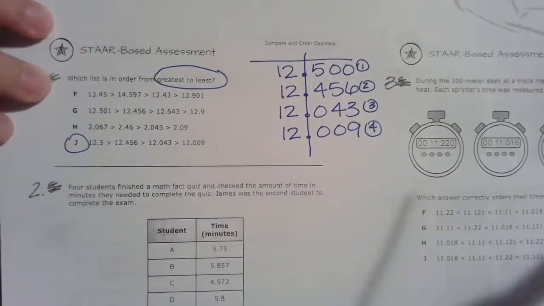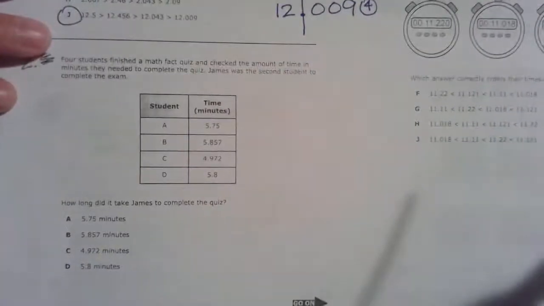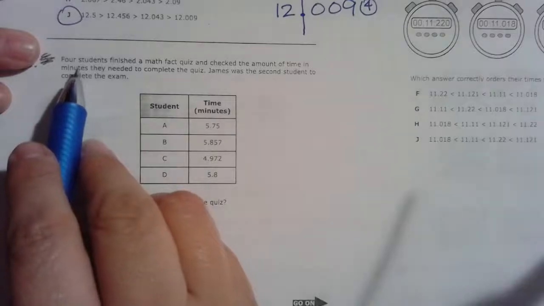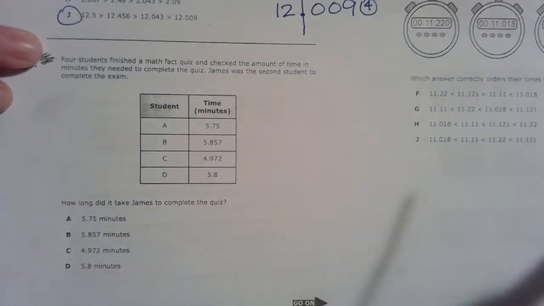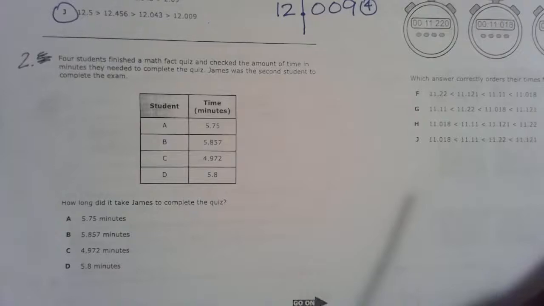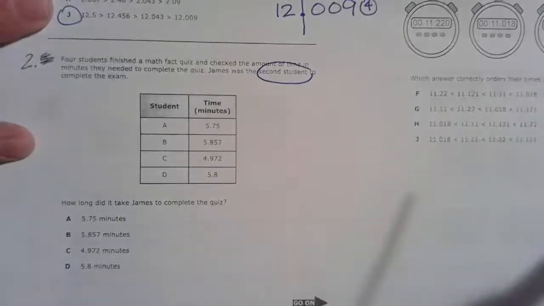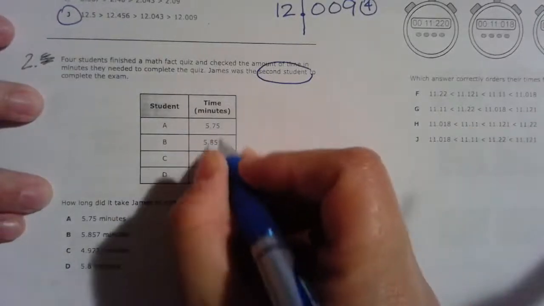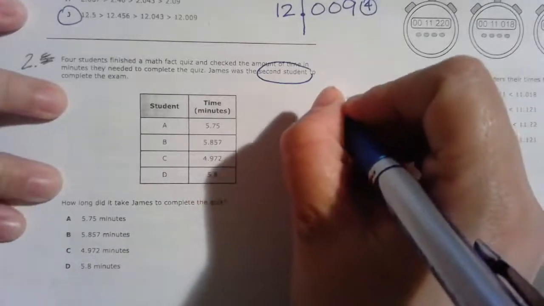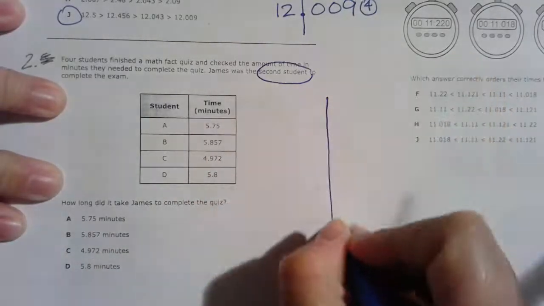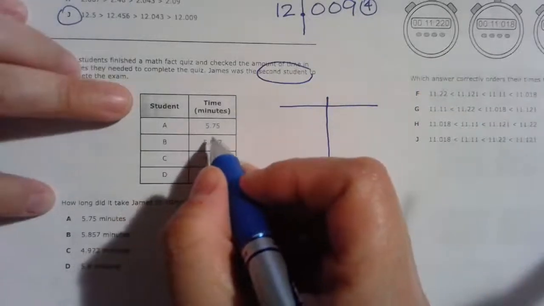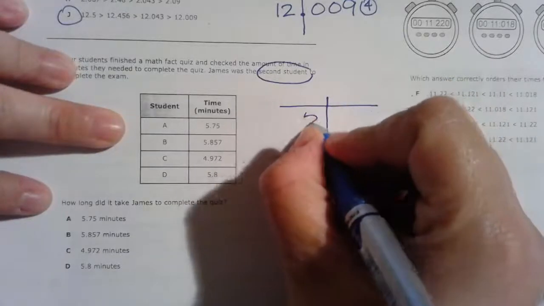Okay, let's look at number 2. Number 2, you had 4 students finished a math fact quiz and checked the amount of time in minutes they needed to complete the quiz. James was the second student to complete the exam. So how long did it take James to complete the quiz? So you need to put these in order, and whichever one is the second student to finish, that would be your answer. So for A, I'm going to put that on the T-chart.